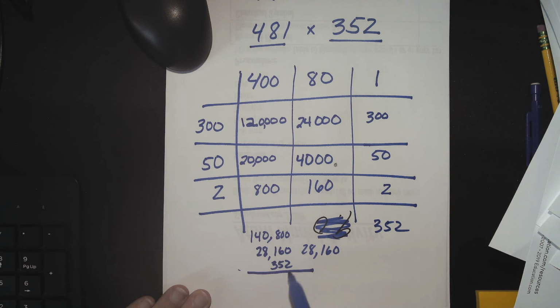And 0 plus 0 plus 2 is 2. 6 plus 5 is 11. Carry the 1. 8, 9, 10, 13. 8 plus 1 is 9, 4 plus 2 is 6, and 1. So my answer is 169,312. Did anybody get that same answer?